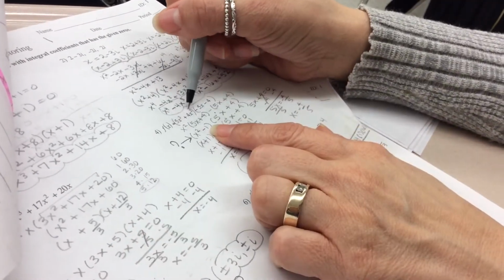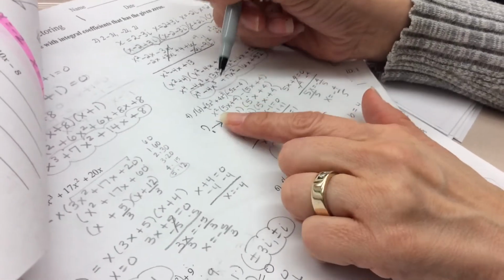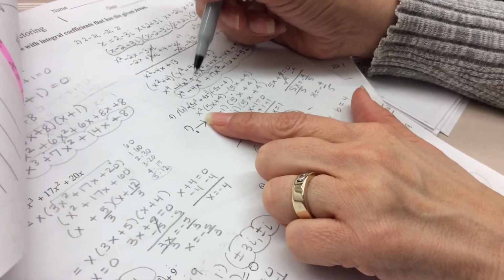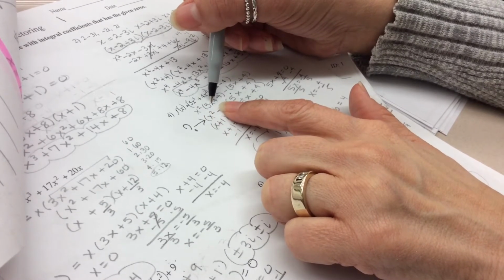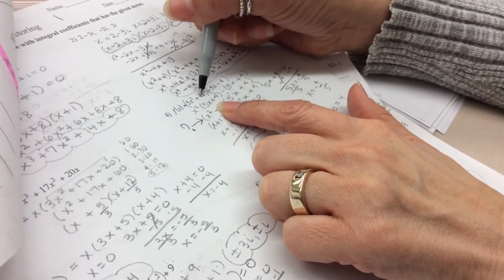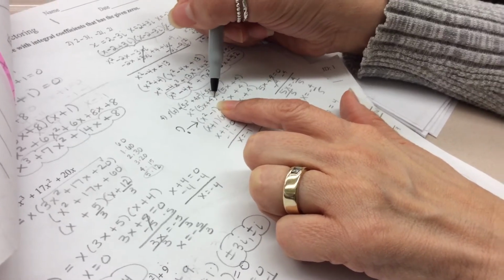5x cubed plus 4x squared, both of these have an x squared in common. And if I factor out the x squared from the 5x cubed, that leaves me with 5x. If I factor out the x squared from the 4x, that leaves me with a 4.